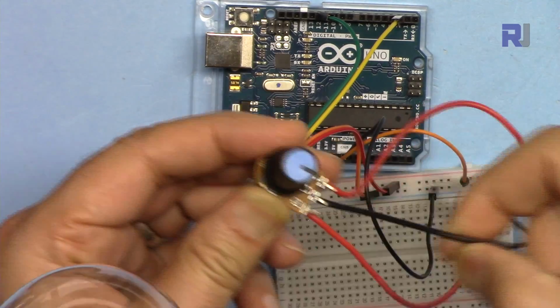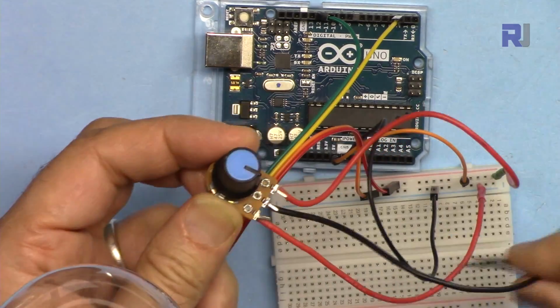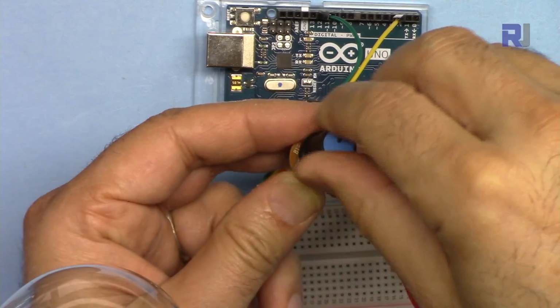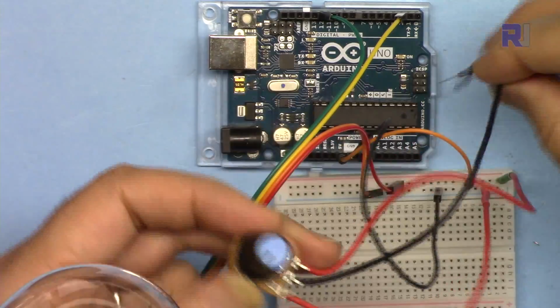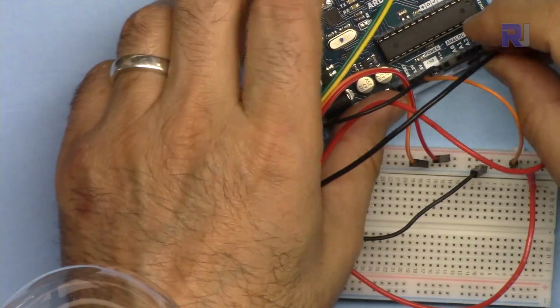Make sure that the middle pin is never connected to ground or 5 volts, otherwise you will short circuit it, either by rotating it to the right or left. So the middle pin will be connected to analog 0.